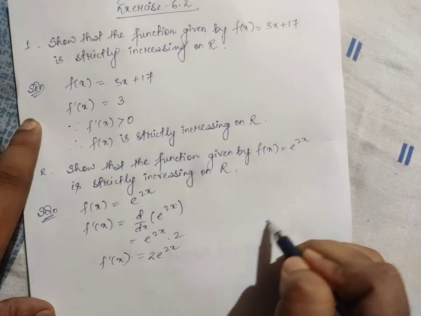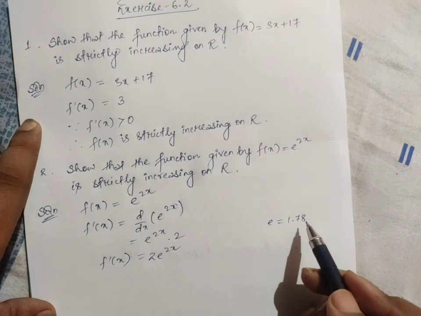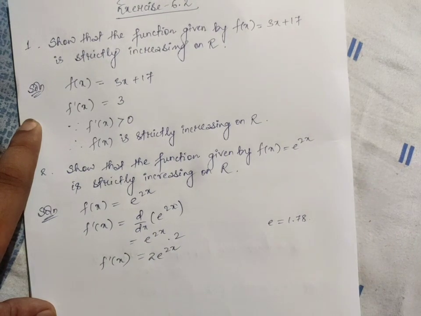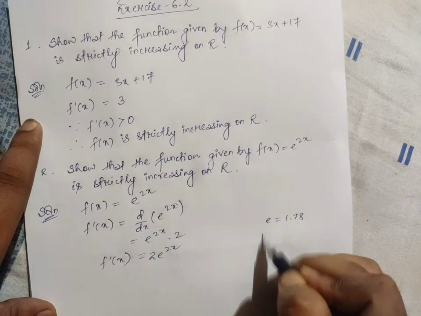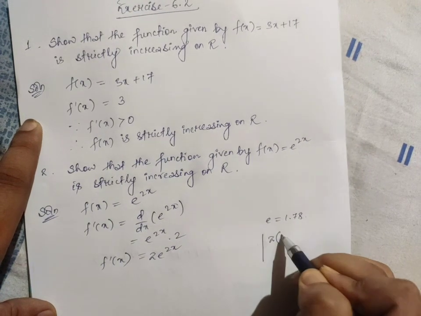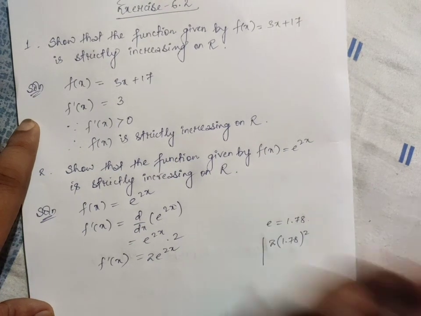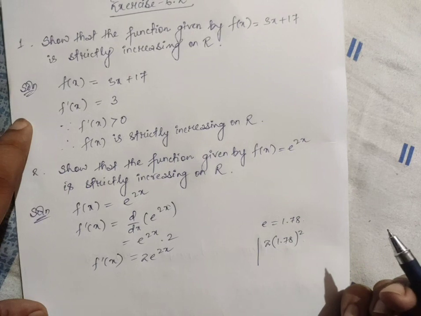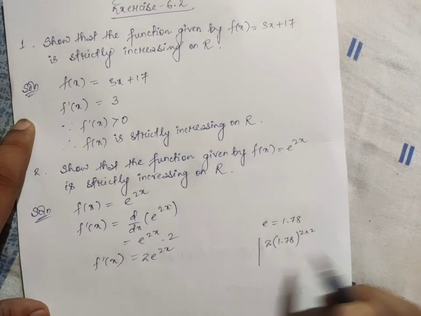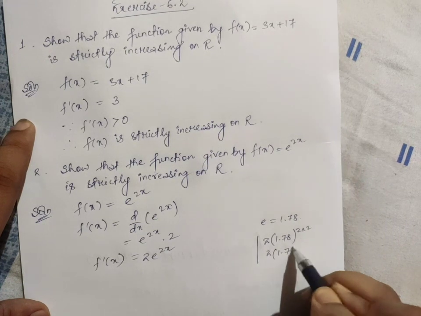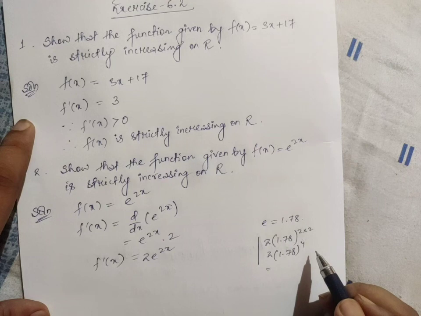See, the value of e is something like 1.78, that means it is positive. So for example, if you put 1.78 in place of e, to the power 2 and x, here it's a real number, right? So it might be positive or negative. Suppose if you put a positive number, say 1 or 2, that means 2 into 1.78 to the power 4. So the answer will be positive, right? That means greater than 0.